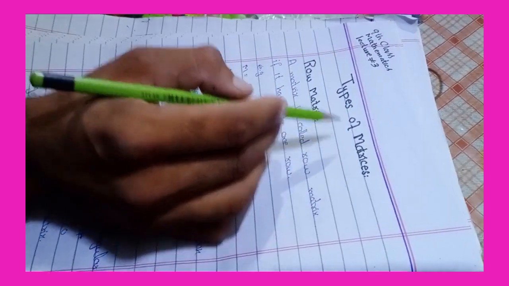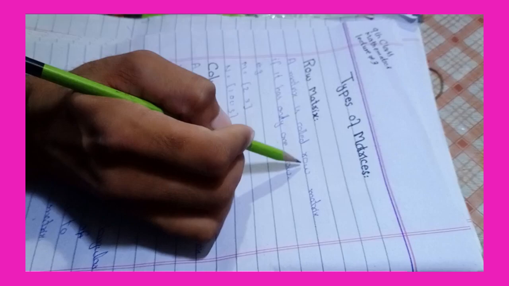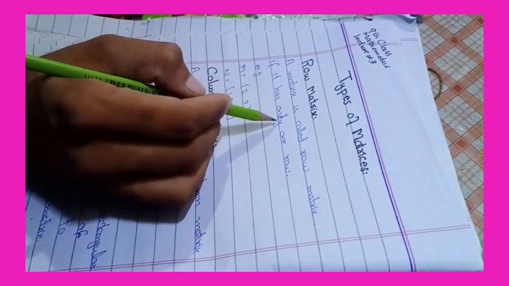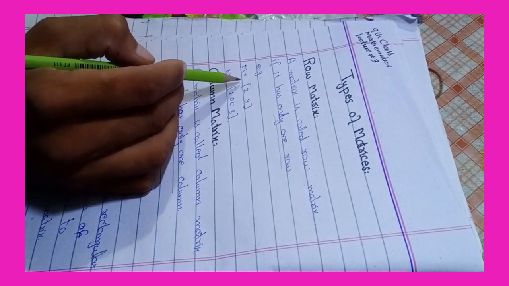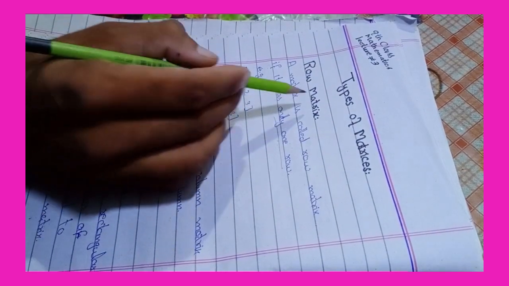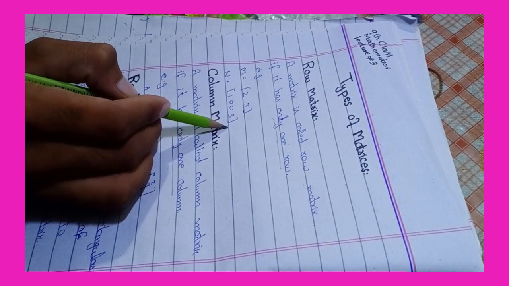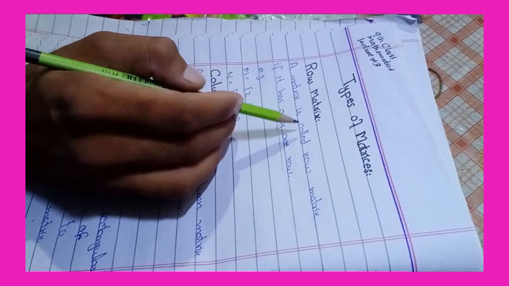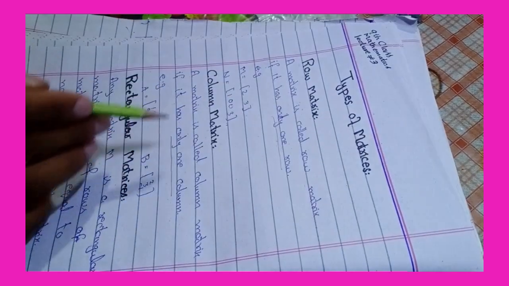Today is my third lecture of ninth class mathematics: types of matrices. First of all is row matrices. A matrix is called a row matrix if it has only one row. For example, matrix M, 2, 3, has only one row, so it is called a row matrix. Second is N, with only one row, also a row matrix. Any matrix containing only one row is called a row matrix.